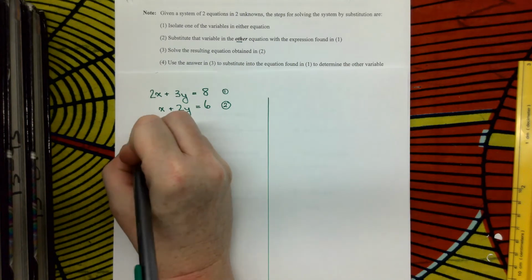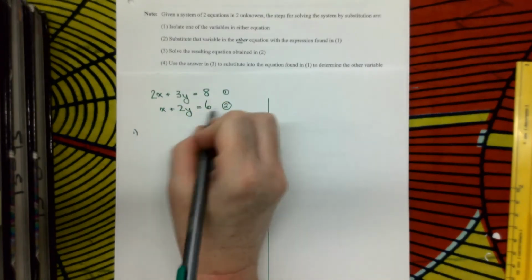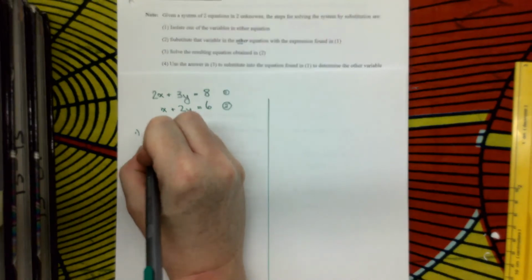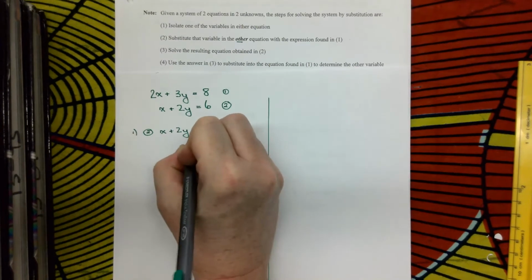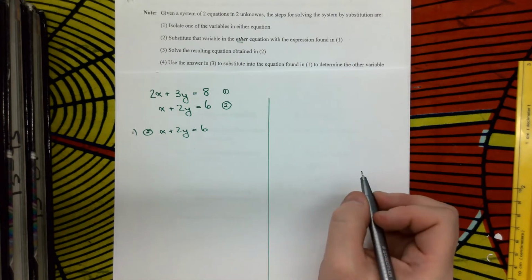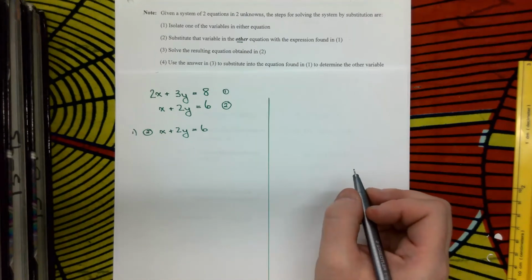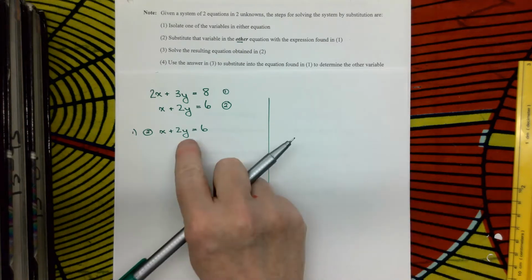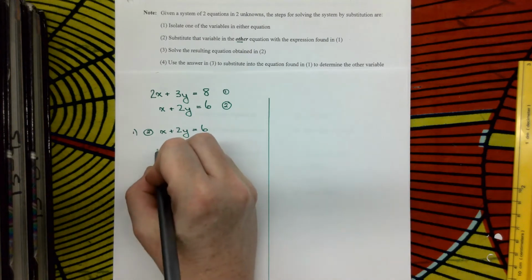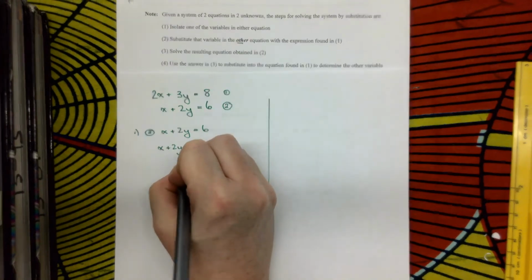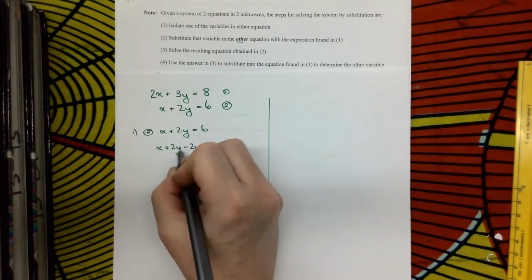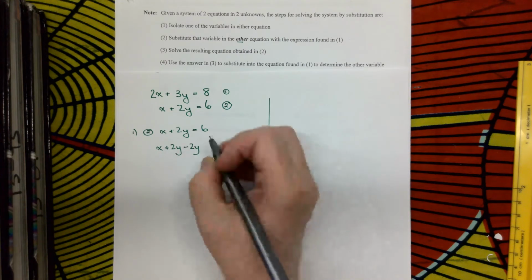So for step number 1, I'm going to pick the second equation: x plus 2y equals 6. And now I'm going to isolate for x. To isolate for x, I want to get rid of this 2y. Mathematically, I just subtract 2y. So 2y minus 2y is no y's.